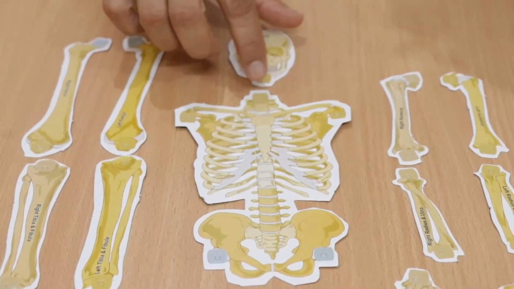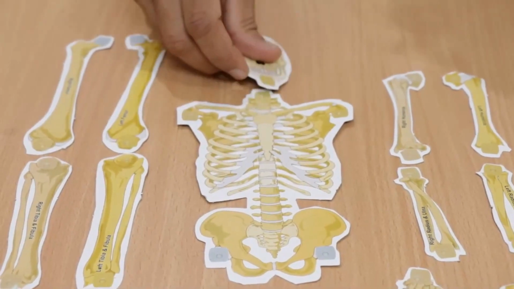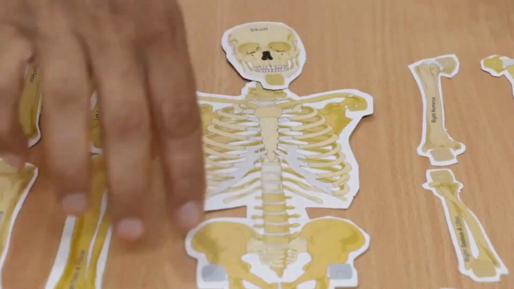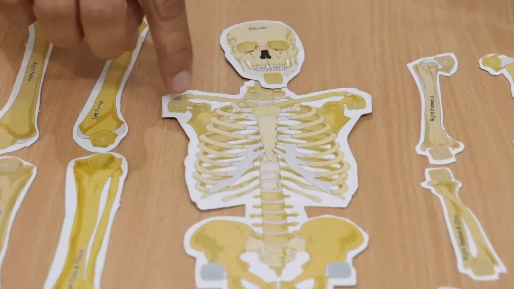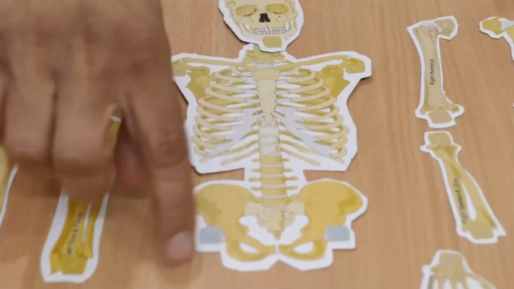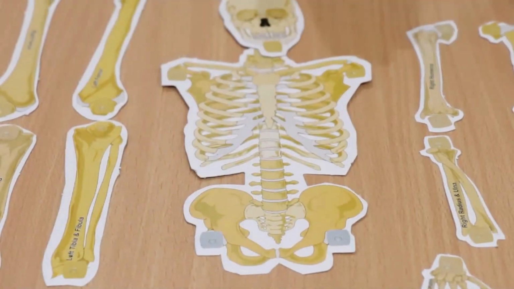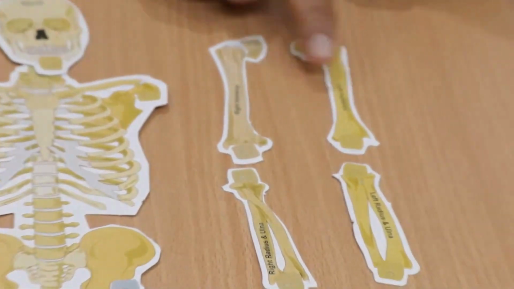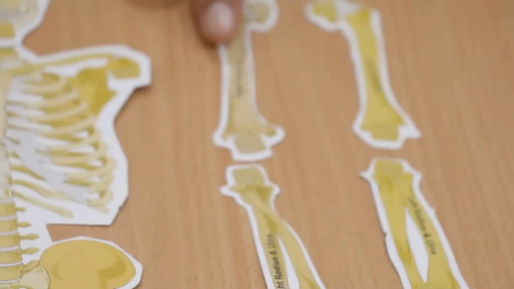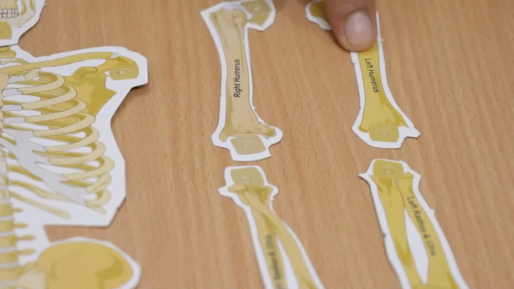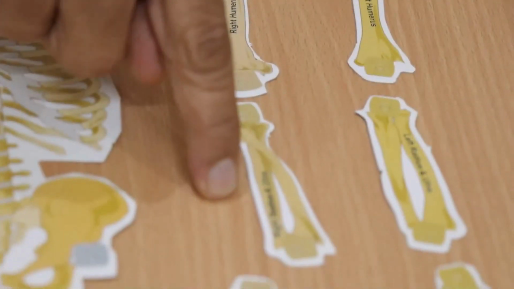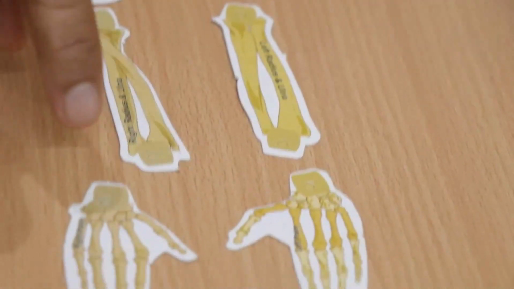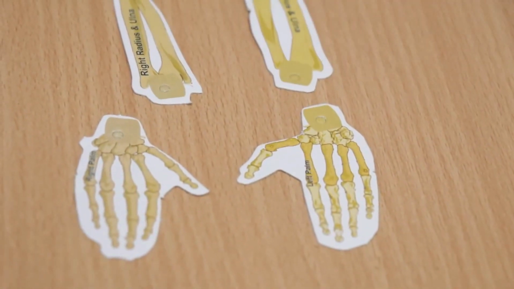This skull will be fixed here. That's the only joint for this. And we have these positions where your limbs will come. Now look at this. Here you will find it has right and left printed on them. It's right humerus, left humerus. This is right radius and ulna, left radius and ulna. Same for your hand, right and left.